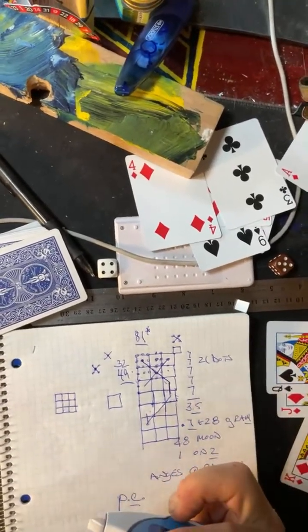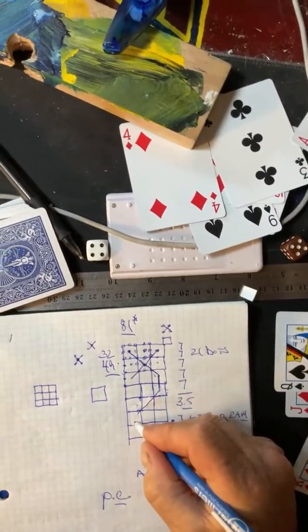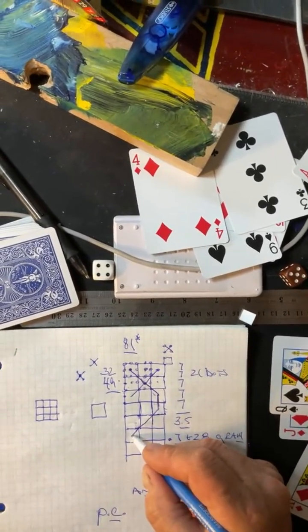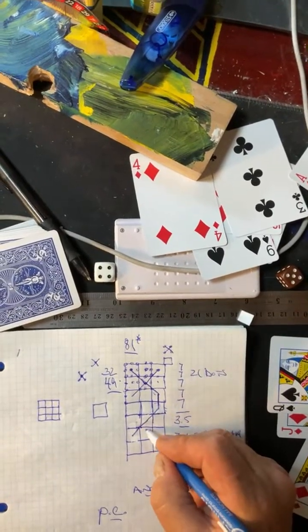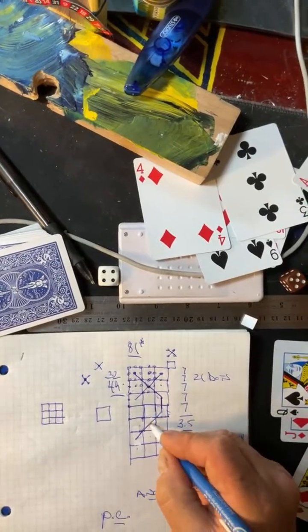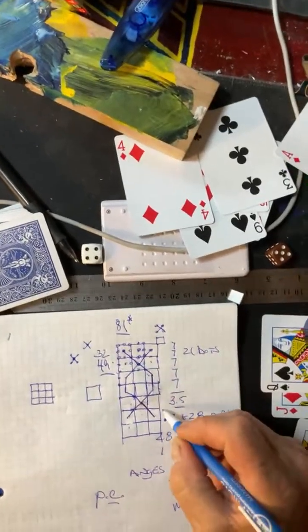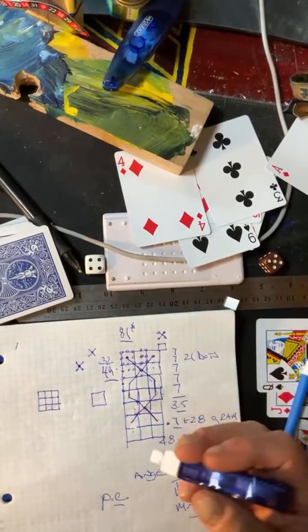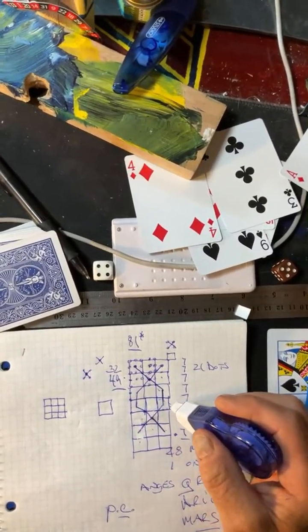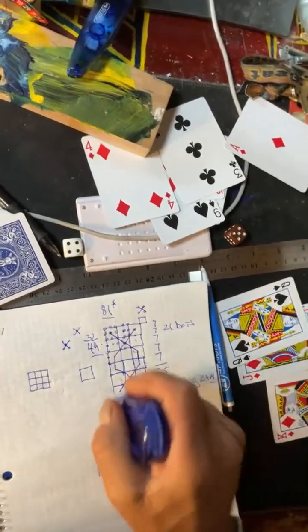This is the grid layout. 23, 26, 25, 28, 23, 24, 25, 6. Okay. All right. So 23, 24, 25, 26, 27. No, anyways, I didn't put that down properly. That's wrong. Just give me a second.